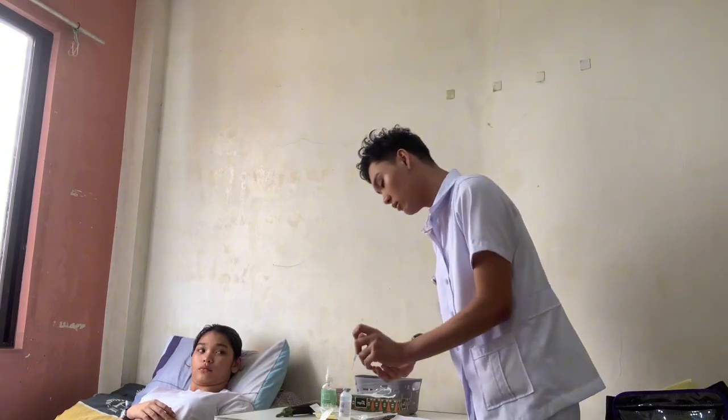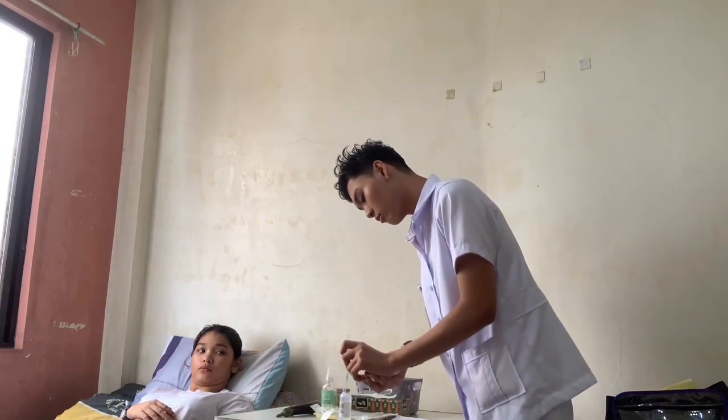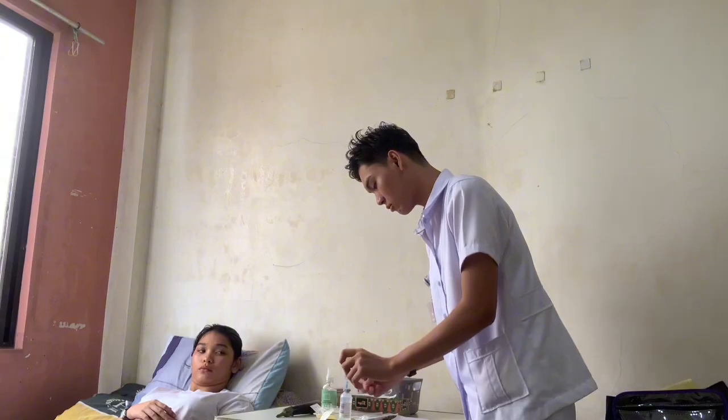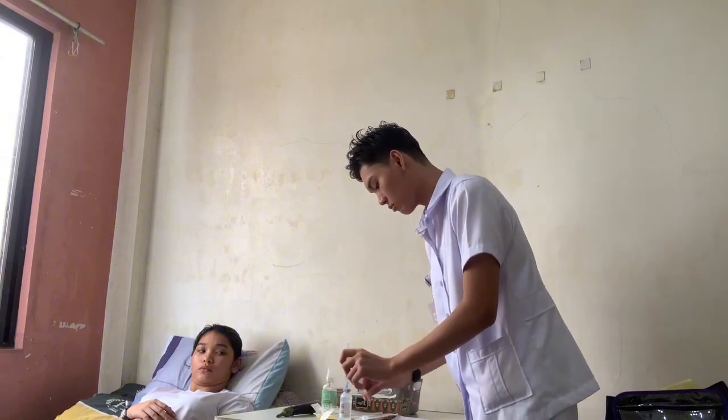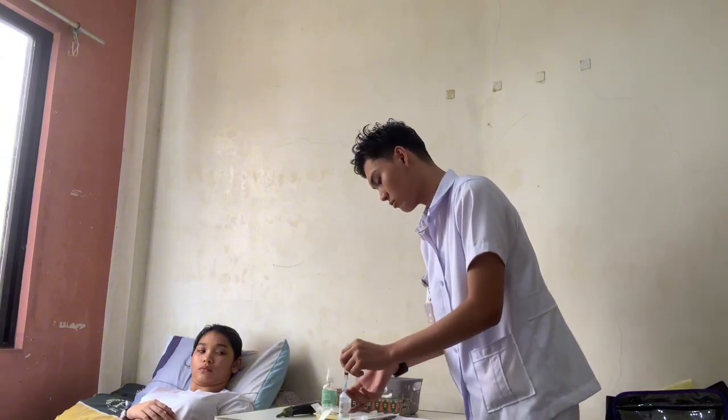I will remove the cap and aspirate. Now, I'm going to put the syringe into the vial. And then I'm going to invert, release the air.